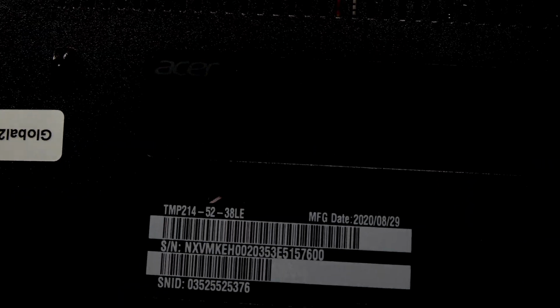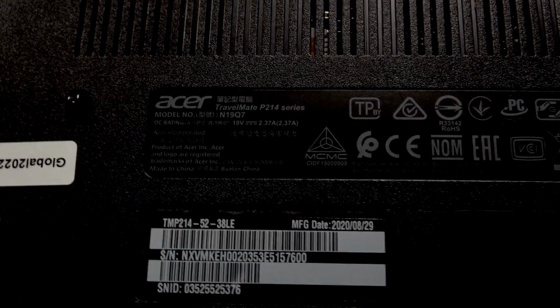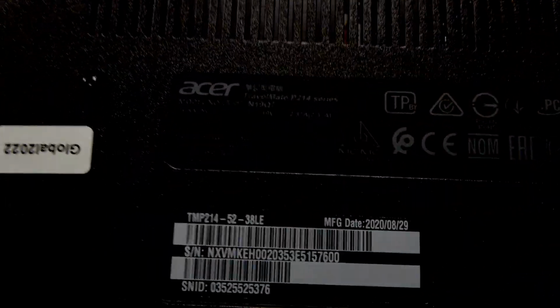enter it. What you're gonna need to check is the back side of your laptop. So let me show it to you real quick. Okay, as you can see, on the back side of your laptop you have both serial number and SNID. So take a picture of it or write it down, whichever option is more convenient for you. So once you're done, let's get back to the website.